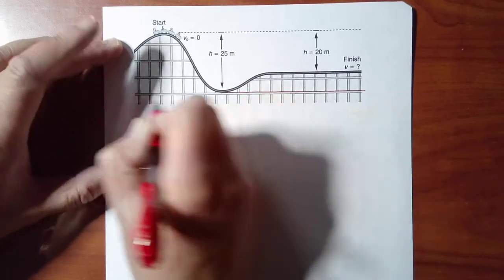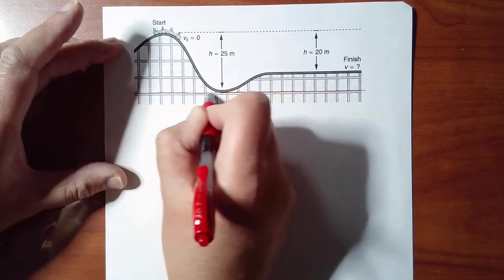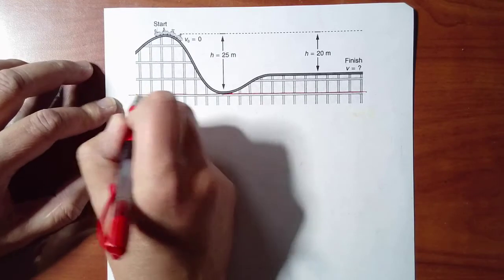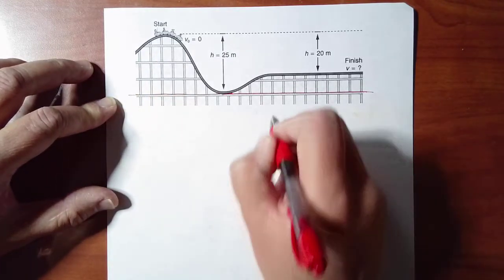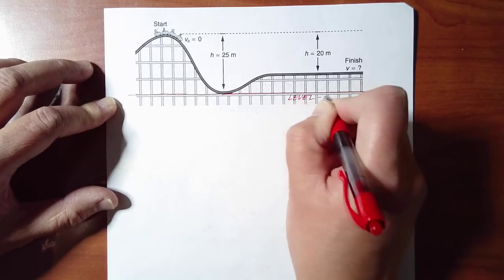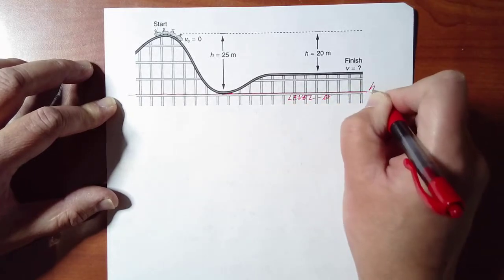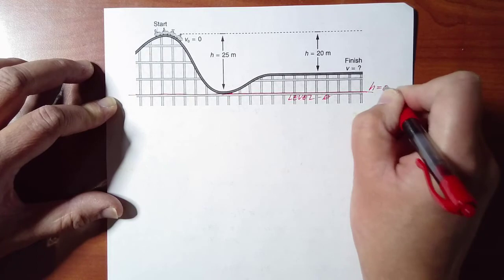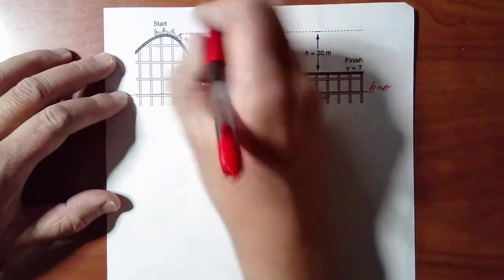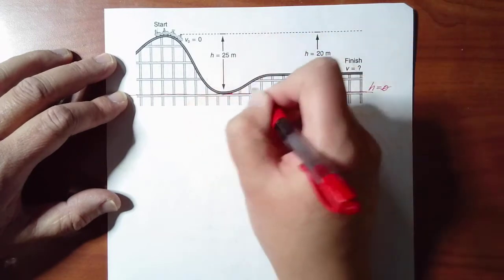So far the lowest point is at the dip of the track, and let's call this one our level 0. So level 0, which is also our h, is equivalent to 0. So therefore our starting point h is 25 meters.